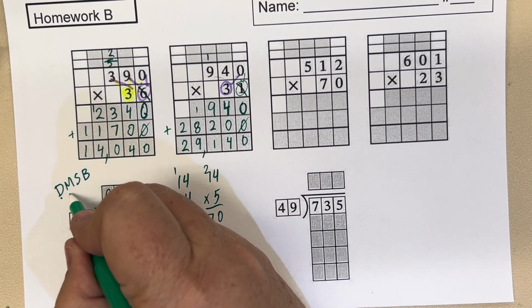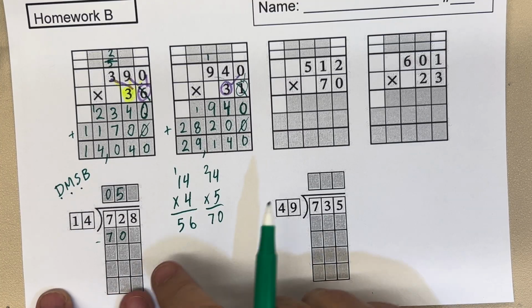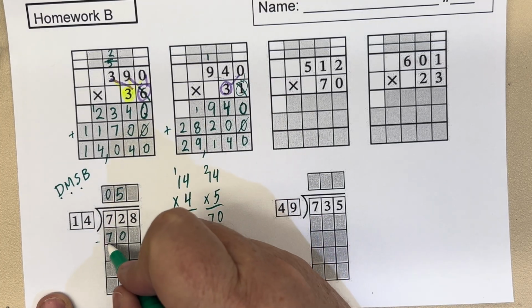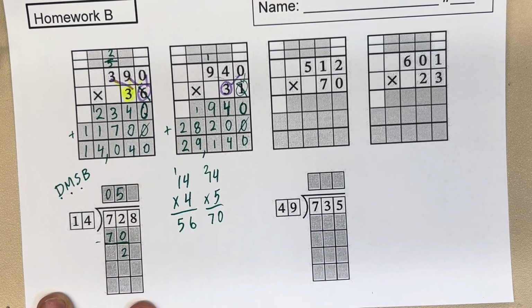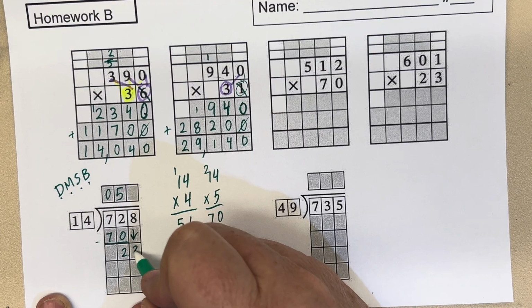So I've done my divide, I've done my multiply, I've done my subtract. I haven't been tracking that very well. And I end up with 2. My next step is bring down. So I'm going to do my bring down. I'm going to bring down the 8.